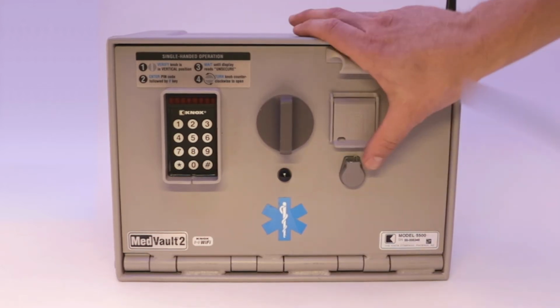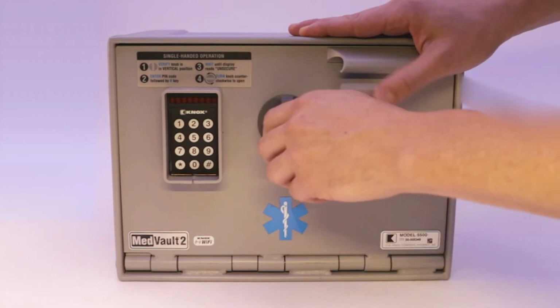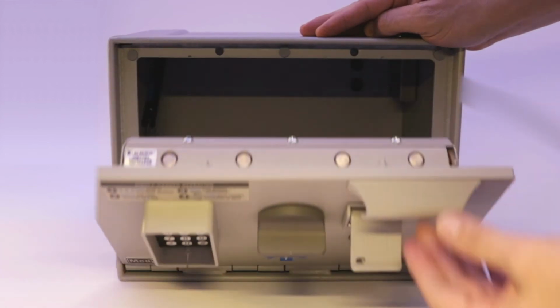In these circumstances, the only method to open the MedVault is to use the override key. To use the override key, insert the key, turn the key to the right, and then turn the knob to the left to open the MedVault.